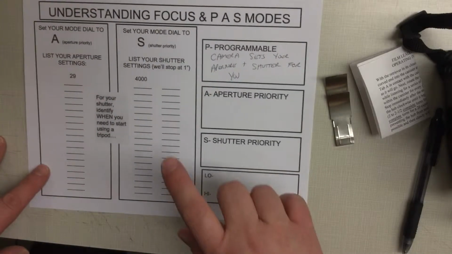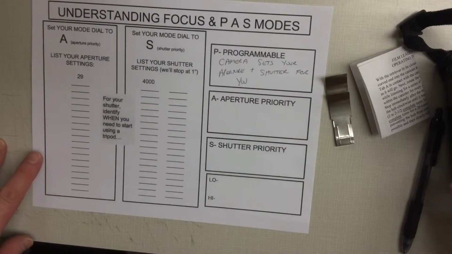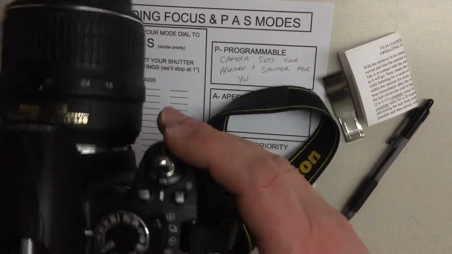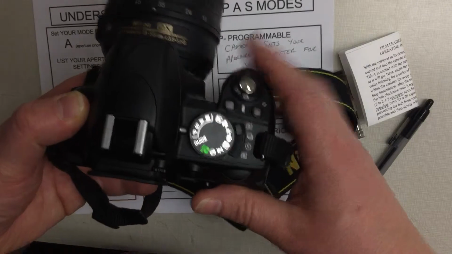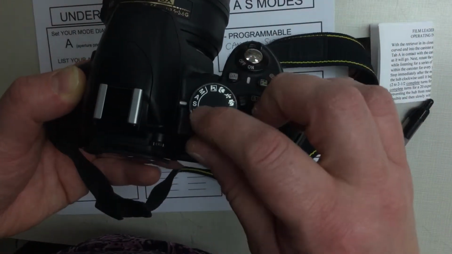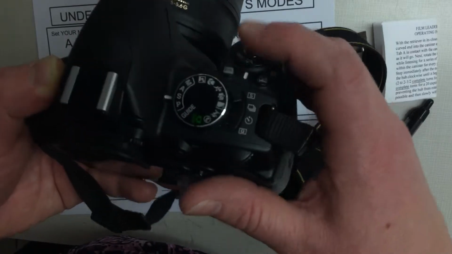Okay, so now that we've discussed programmable mode, how do we mess with the aperture and the shutter speed? I'm going to use this camera, the Jude 3100, to show you. So again, change the mode to either S or A. S is shutter priority and A is aperture priority.